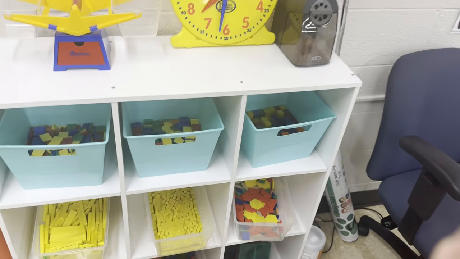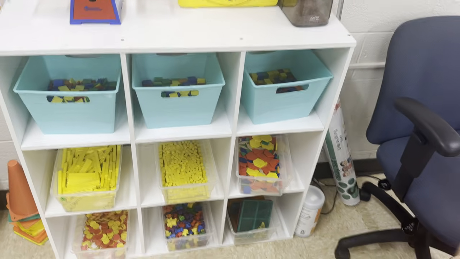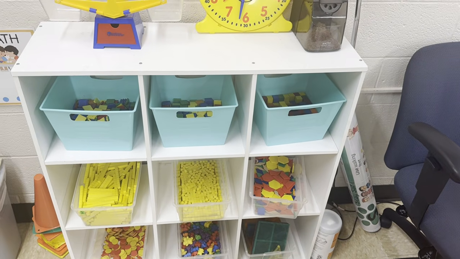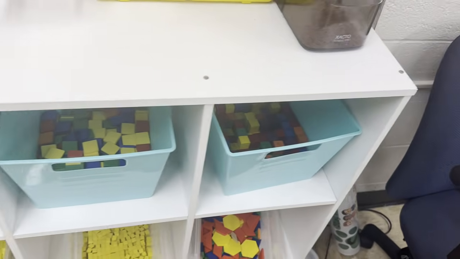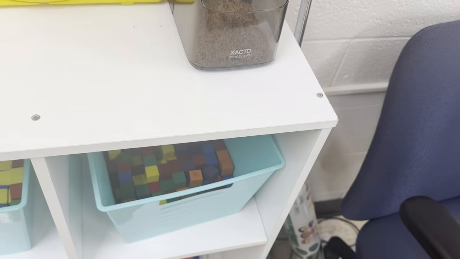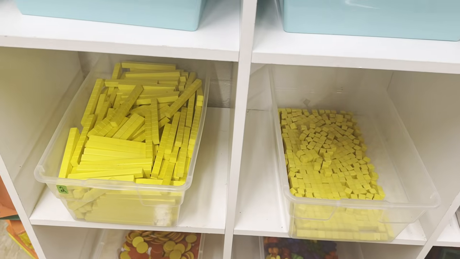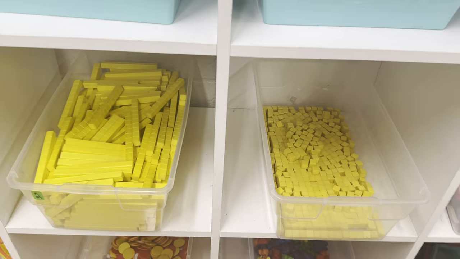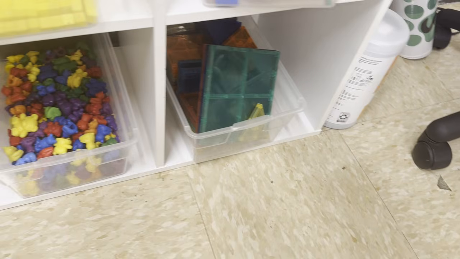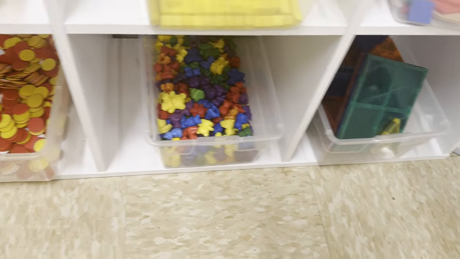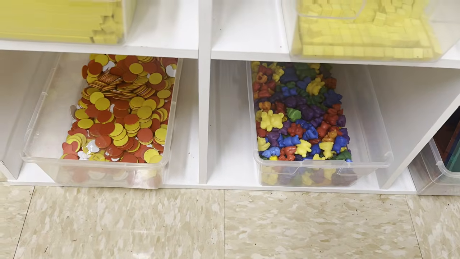At the math center right now, it's just ready for the beginning of school, stocked with basic manipulatives: colored tiles here at the top, colorful cubes right here, base 10 blocks, they don't know how to use these yet, but it's just fun for them to explore early on, pattern blocks, magnetiles, which is a classroom favorite, and then sorting bears and two-sided counters.